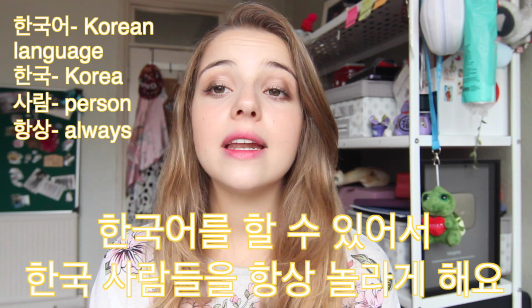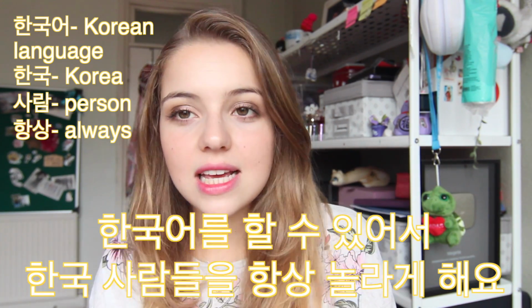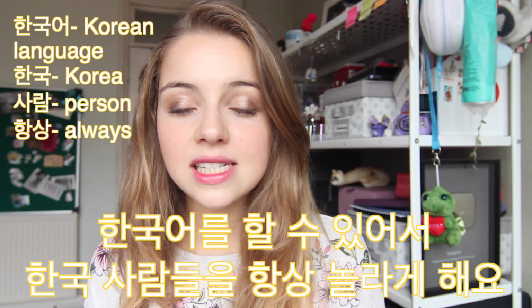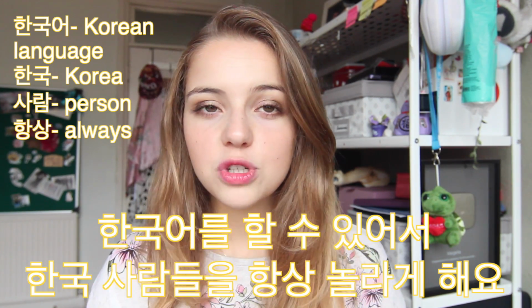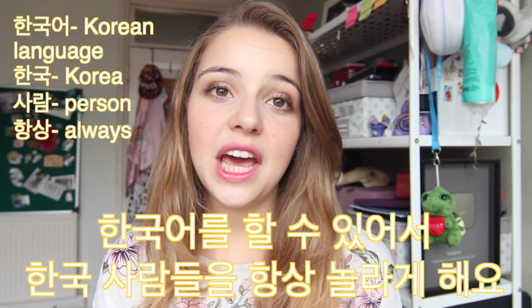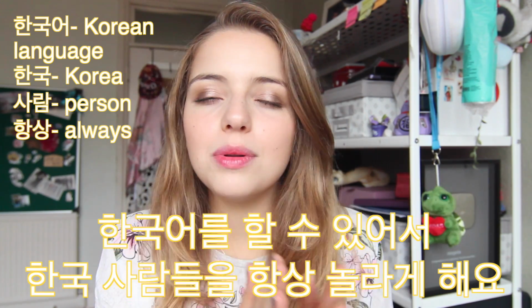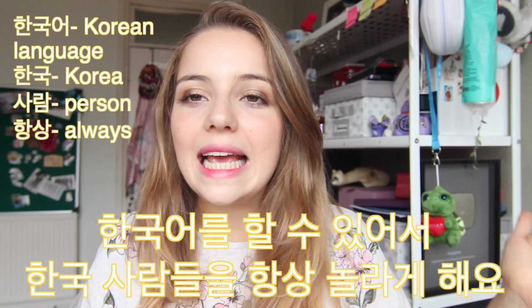And then once again we add an object marking particle to it because this is the object of this part of the sentence. And then we have 항상, which means always. 놀라게 해요. 놀라다 means to be surprised, plus 게 해요, making them surprised. Koreans get surprised whenever I speak Korean. Basically the meaning of the sentence, which is true.